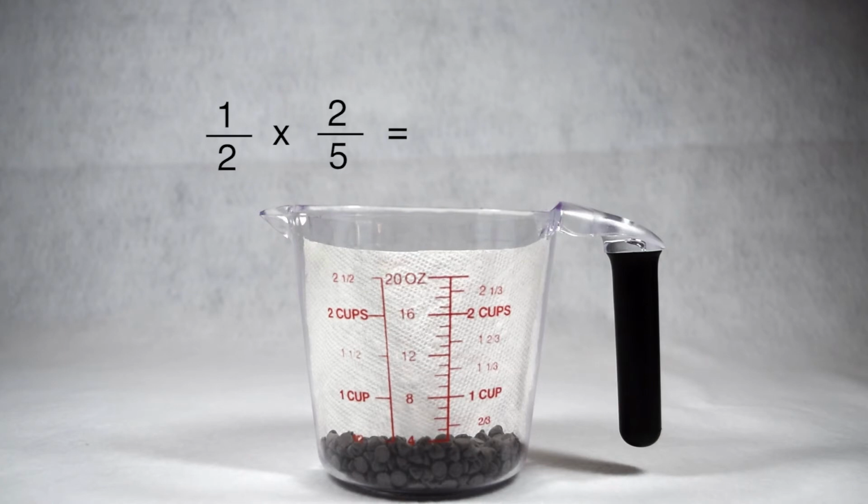Now we can follow our rules for multiplying fractions. 1 times 2 gives me 2 in my numerator. 5 times 2 gives me 10 in our denominator. We can then simplify 2/10 to lowest terms using the common factor of 2, and we get 1/5. So no matter whether we have the actual chips or we solve the division problem, either way we fill 1/5 of the total glass.